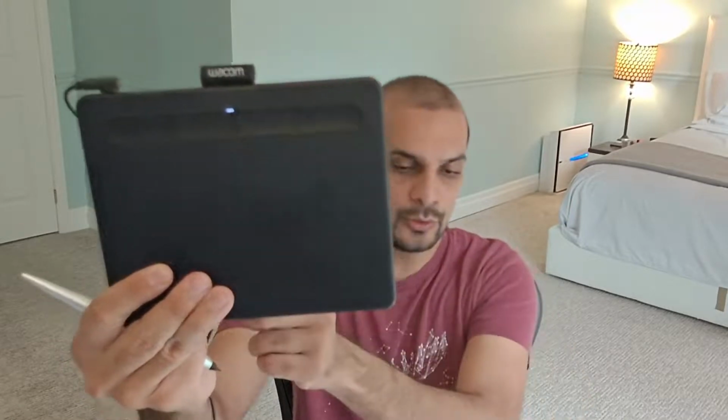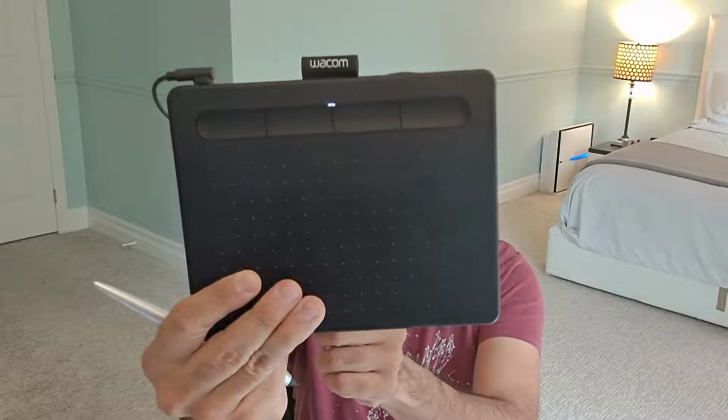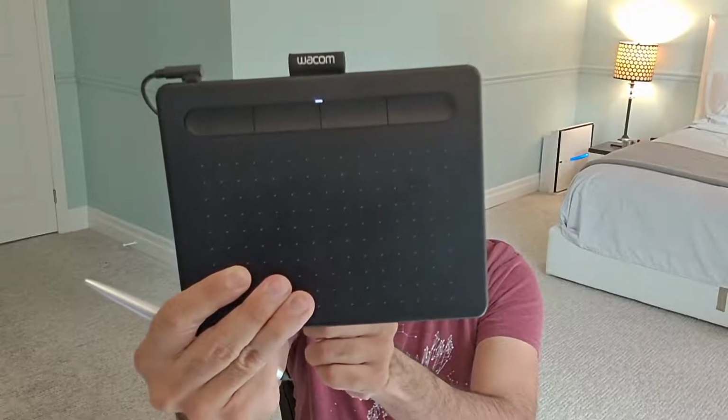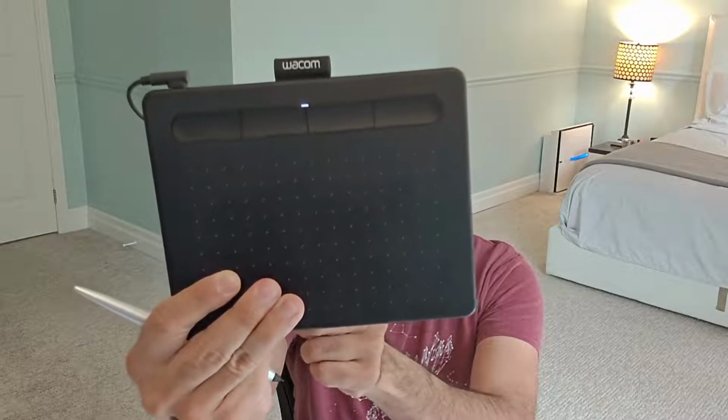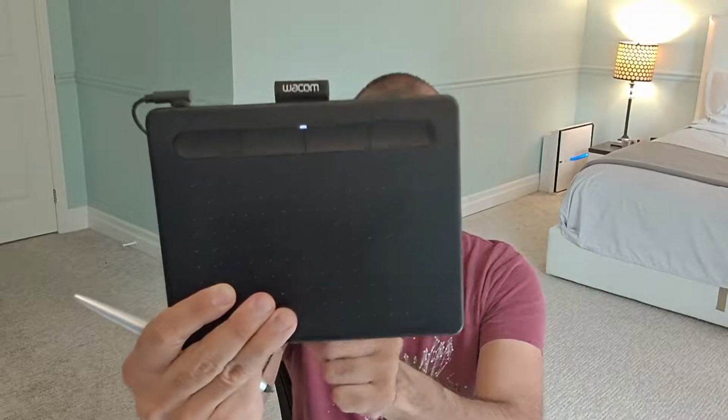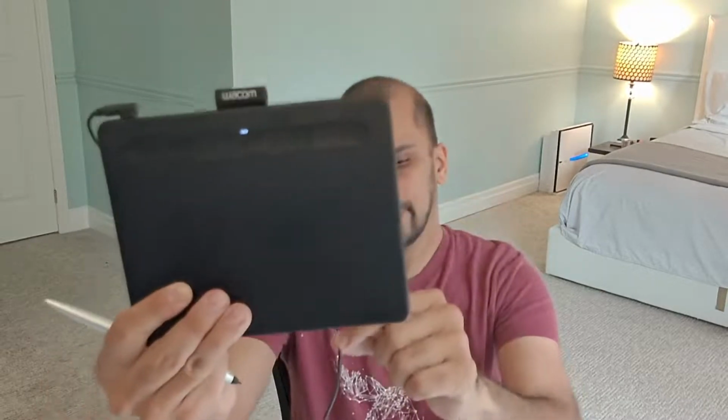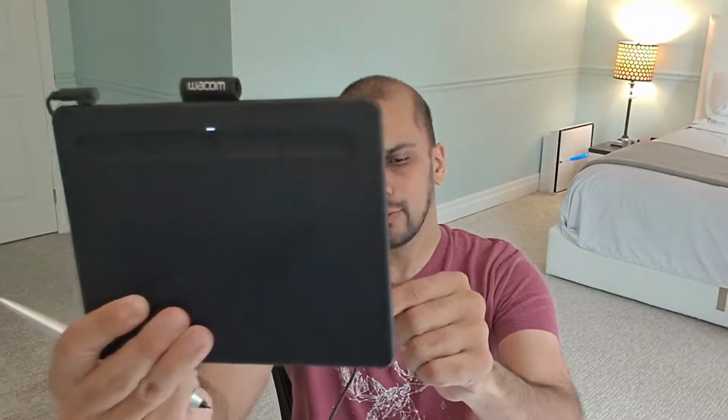This is a wired tablet. This is the Intuos S. I'll put a link to this in the description. 60 American dollars, 90 to 100 Canadian dollars usually at most retailers. And this has been my go-to device for the last few years.